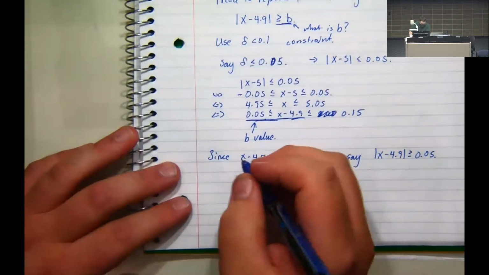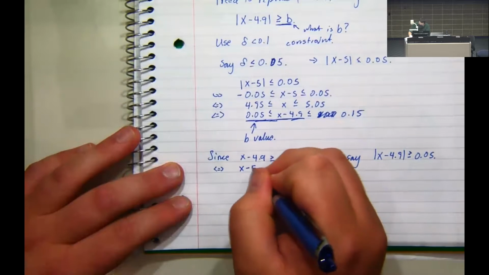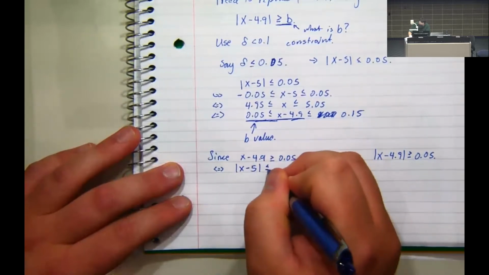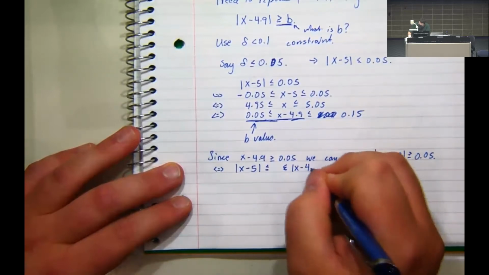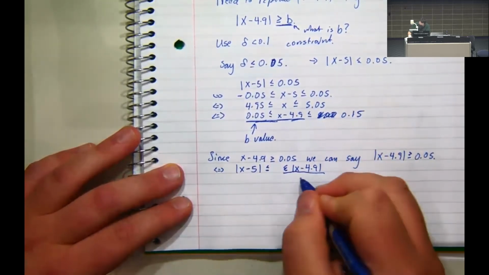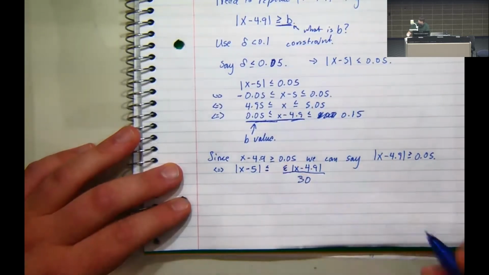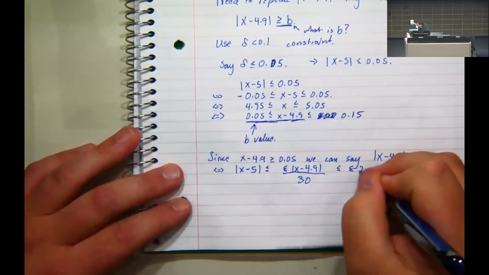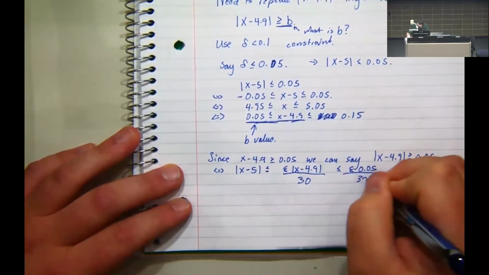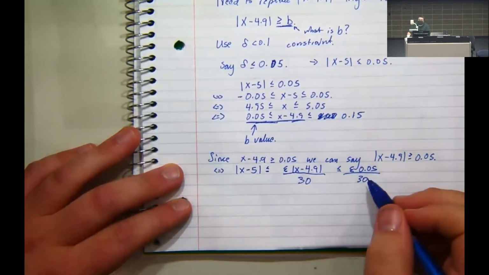The last line in our proof was the absolute value of x minus 5 is less than or equal to epsilon times the absolute value of x minus 4.9 over 30. And basically now we can sub in this here, which is less than or equal to epsilon times 0.05 over 30. And this is our other restriction for delta.